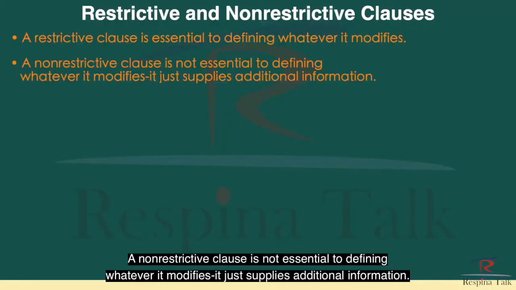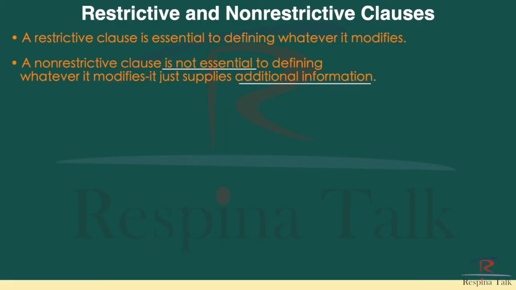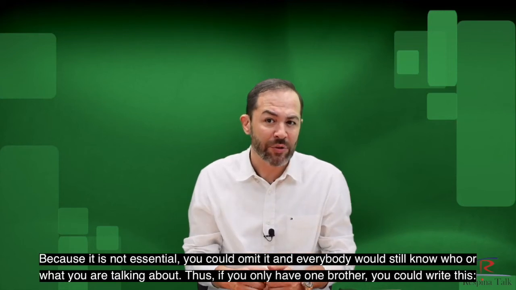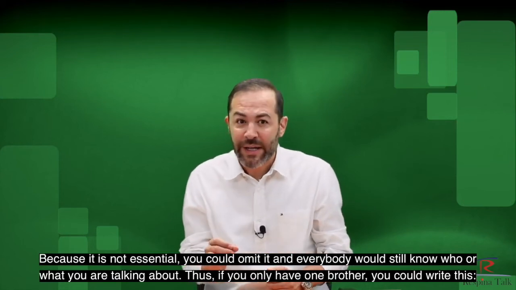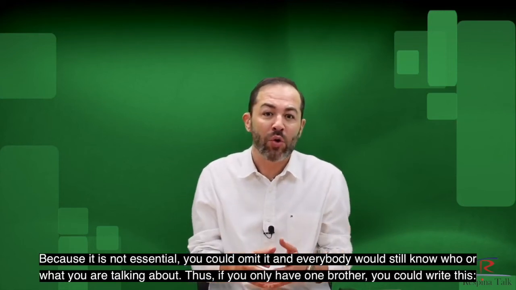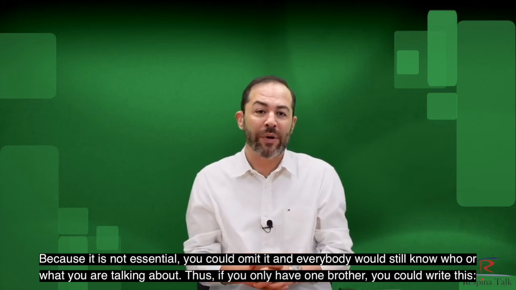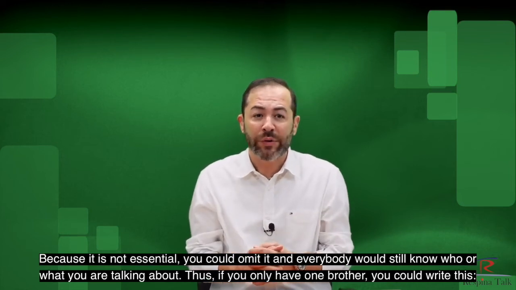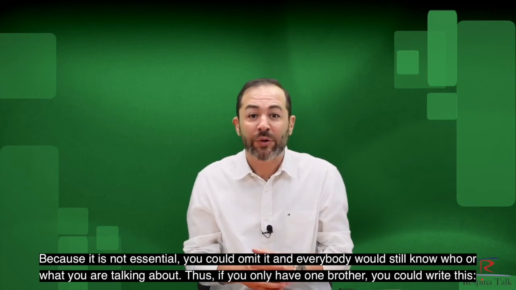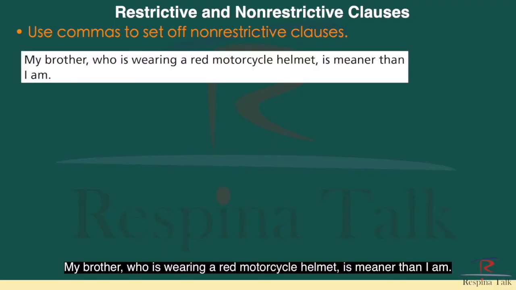A non-restrictive clause is not essential to defining whatever it modifies. It just supplies additional information. Because it is not essential, you could omit it and everybody would still know who or what you're talking about. Thus, if you only have one brother, you could write this. My brother, who's wearing a red motorcycle helmet, is meaner than I am.